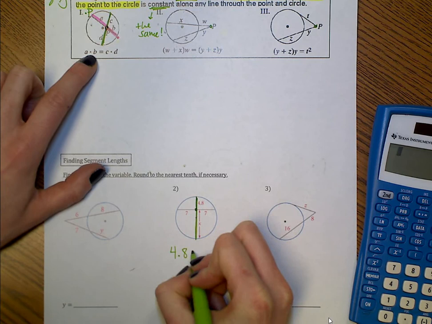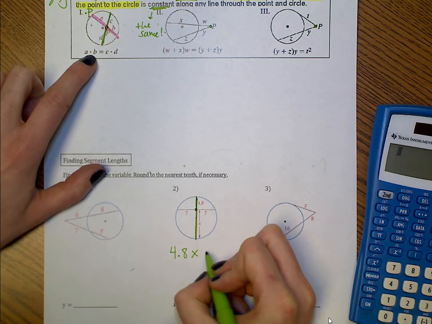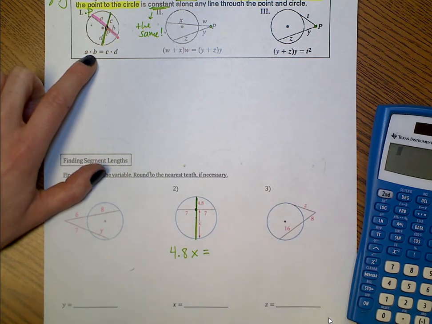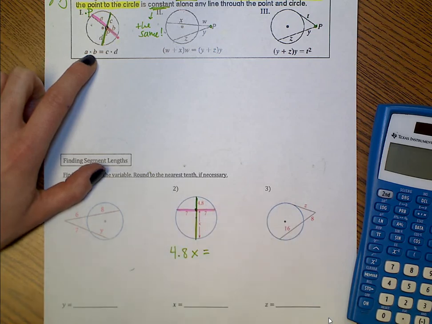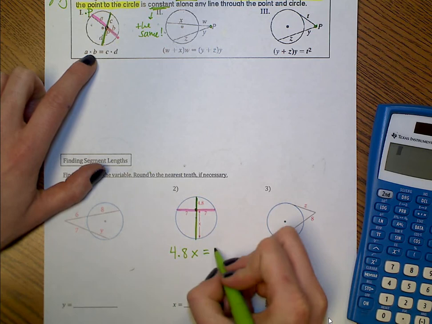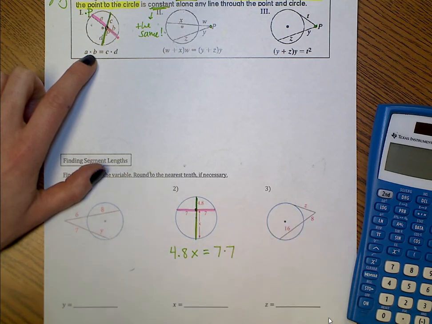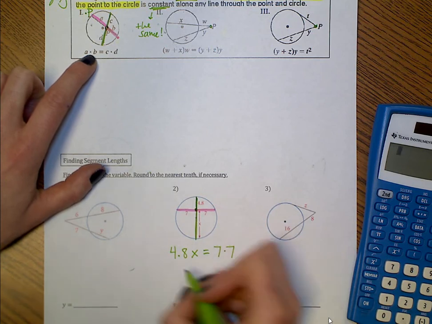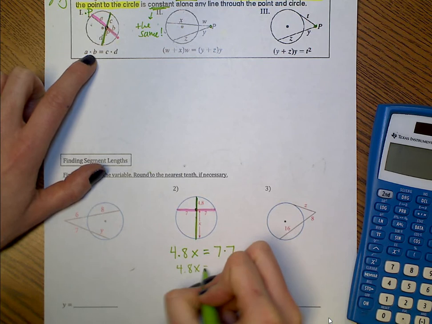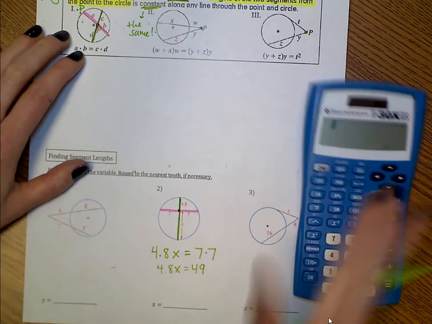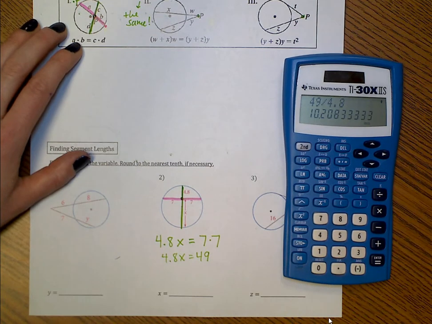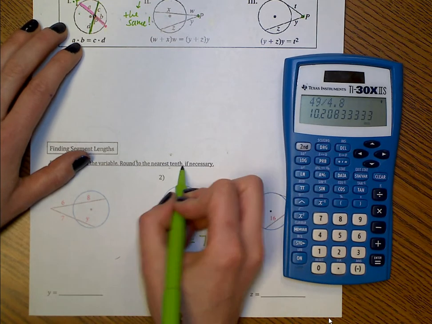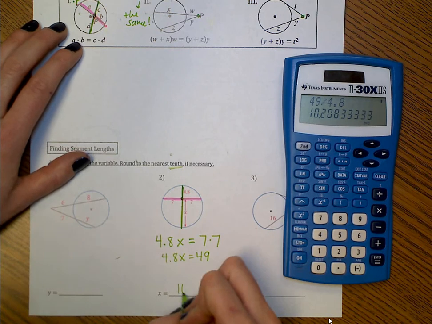I can multiply those. And I can set that equal to the exact same idea for the other line. And those 2 pieces are both 7. So I'm just going to multiply those. Okay, well 7 times 7 I know is 49. And you should have 0 problems solving these once it's set up. So nearest tenth, that would be 10.2.